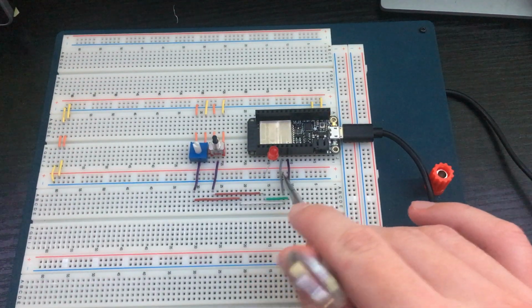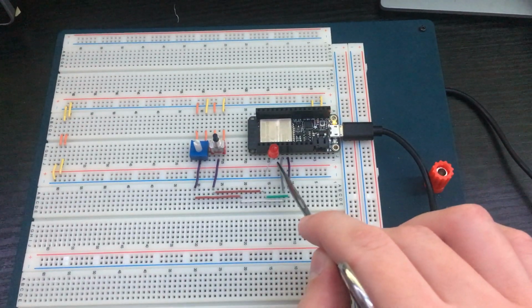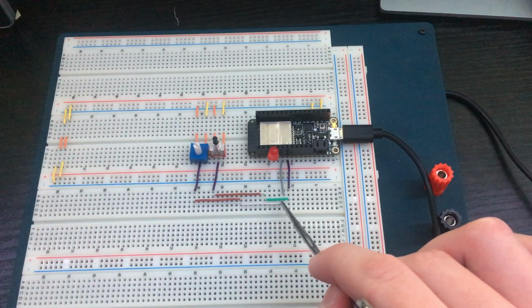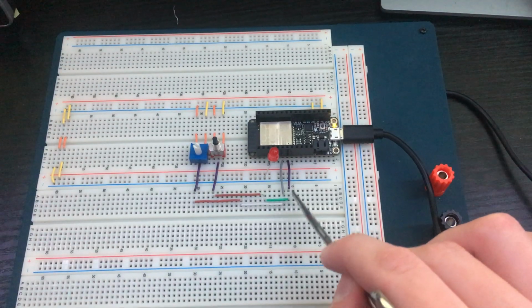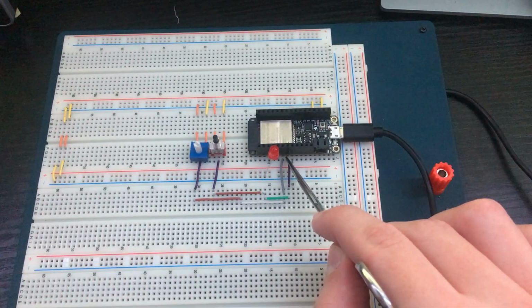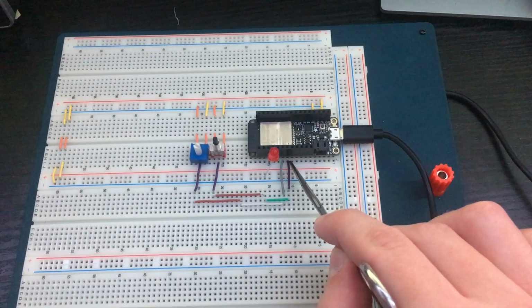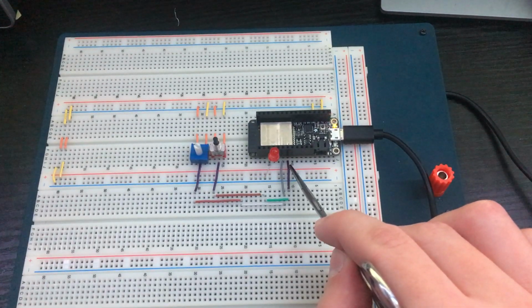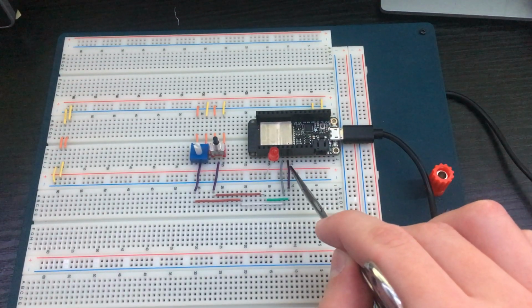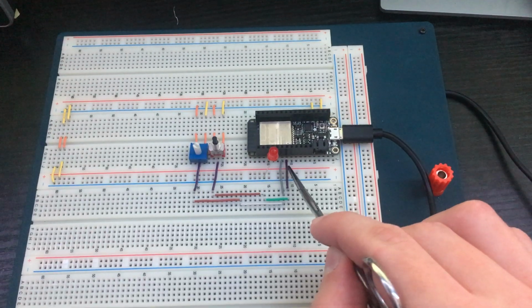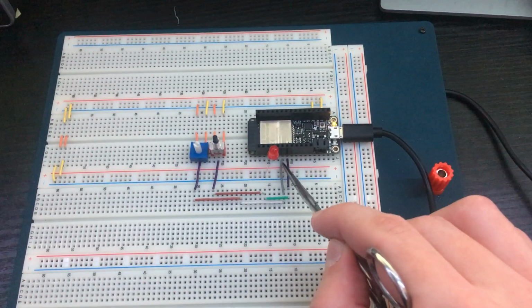Yes, the reason why I use IO33 for the potentiometer, which is right here, is because it is associated with analog to digital converter 1, not 2. This is specifically channel 5, but it didn't really matter to me which channel I used.